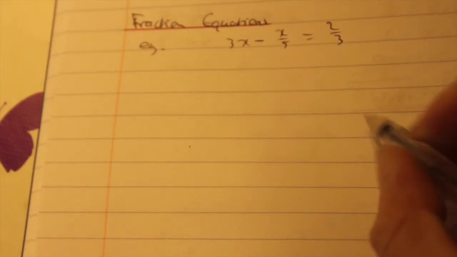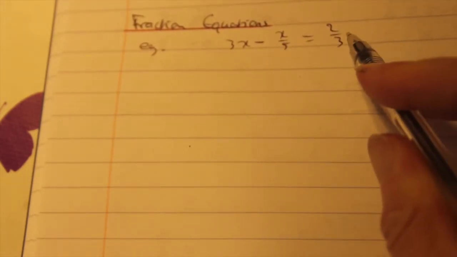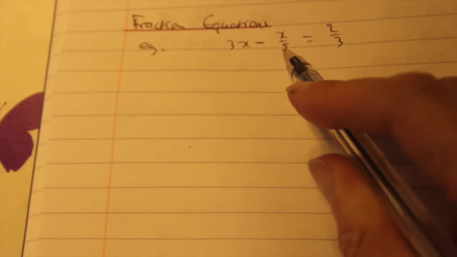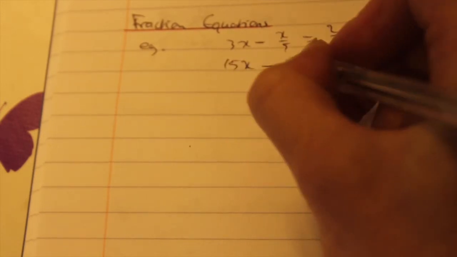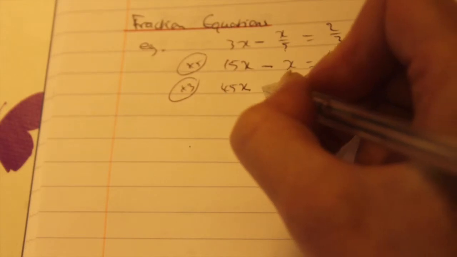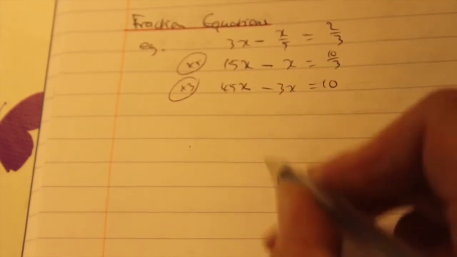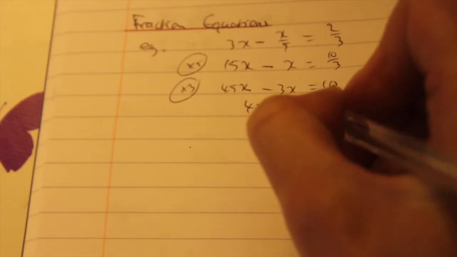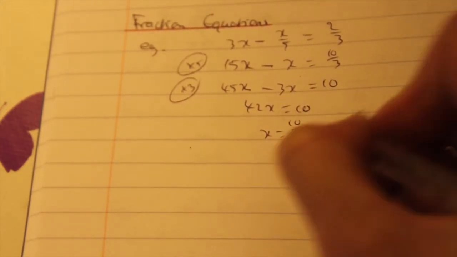I want to have a look at some fraction equations here. So if I had 3x minus x over 5 equals 2/3. If I was going to be doing that question, I would multiply everything by 5 to get rid of that 5. So it would be 15x minus x equals 5 times 2, 10 over 3. I'm now going to multiply everything by 3 to get rid of that fraction. So it's 45x minus 3x equals 10. That tallies up to give you 42x equals 10. So x equals 10 over 42.